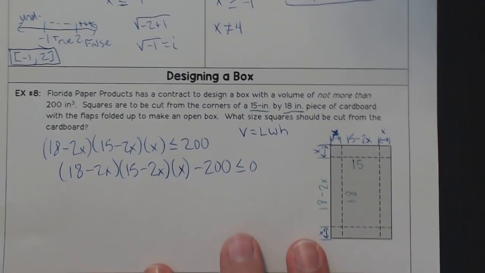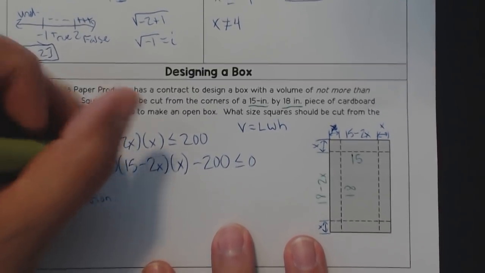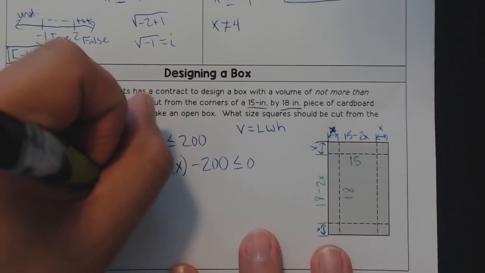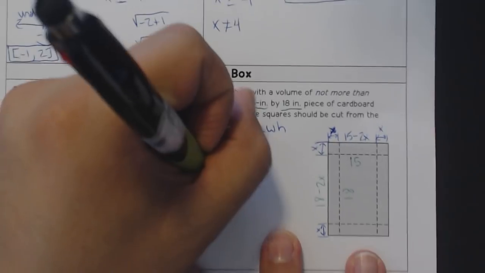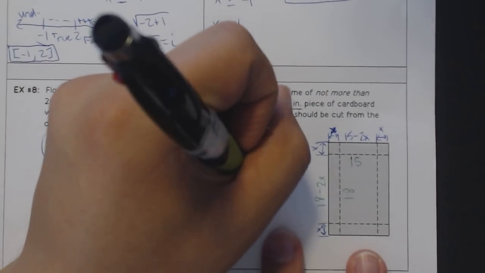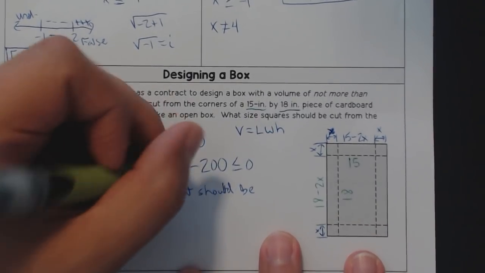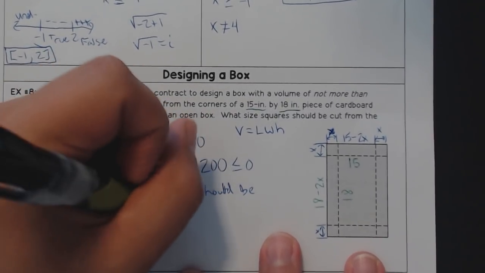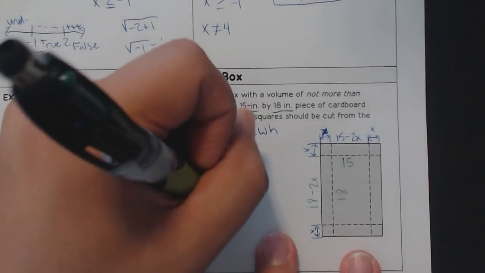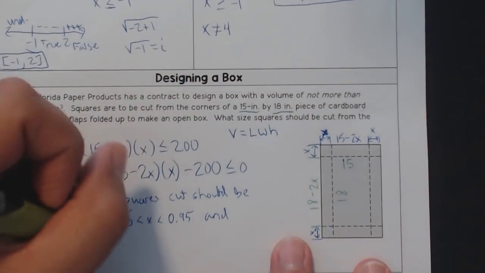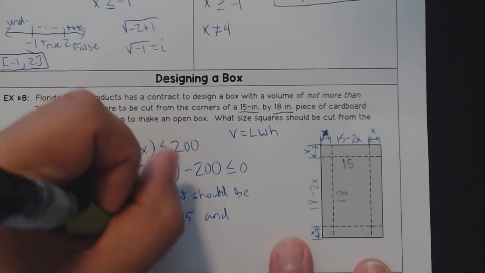And what I find out is that x, so my solution, is the squares cut should be between 0, which is less than x, which is less than 0.95, and 5, which is less than or equal to x, less than or equal to 7.5.